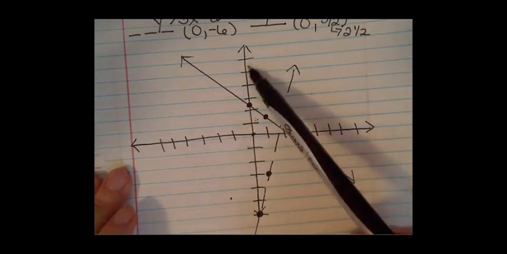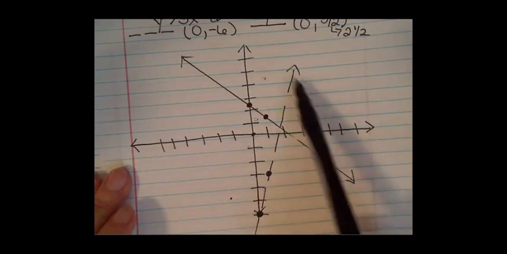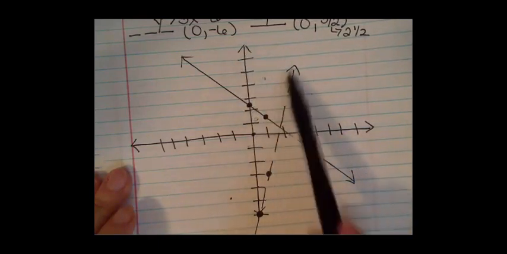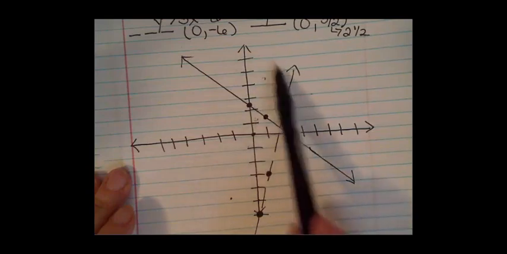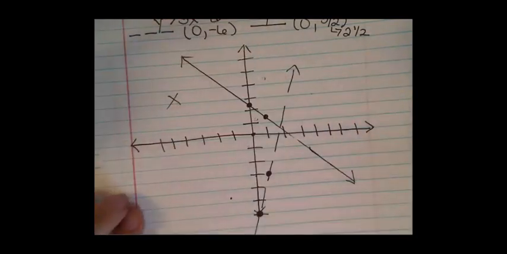That 0, 0 held true for our dashed line, which means that it should be this section right here that we color in. Okay, I'm going to put a little X in this section, which means we're not going to color that one in. Let's pick a point in this section and see if it holds true.